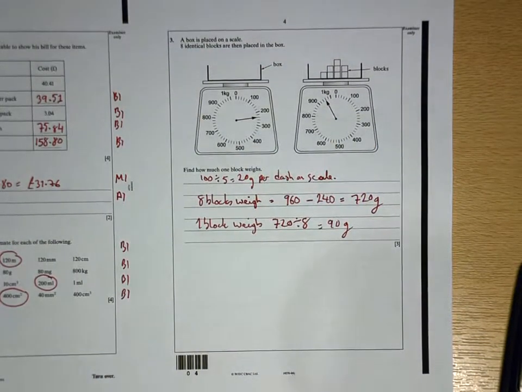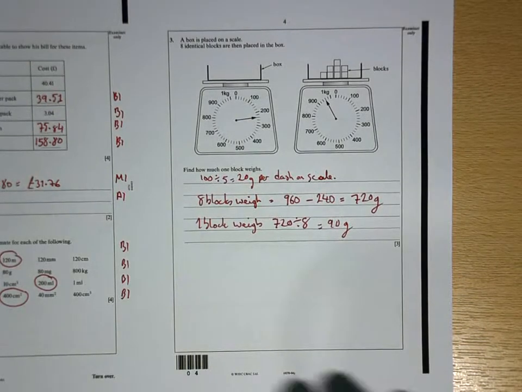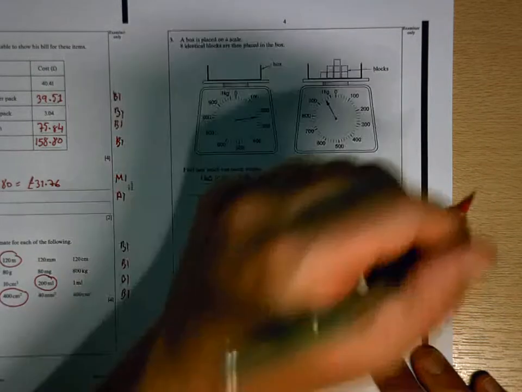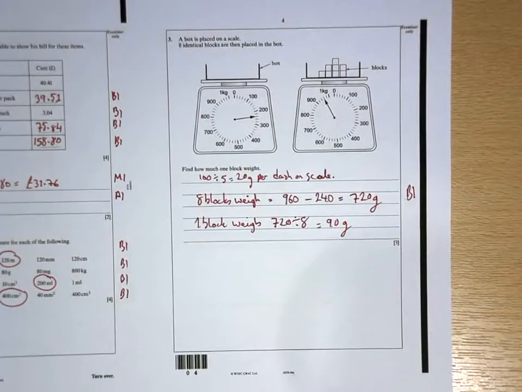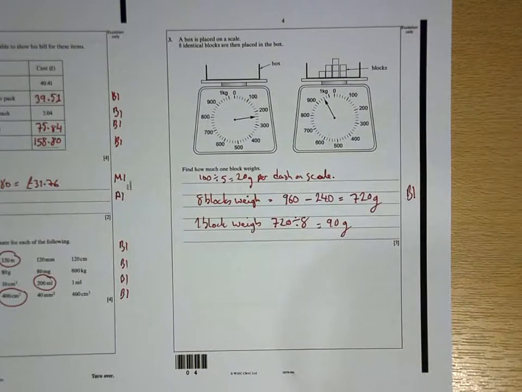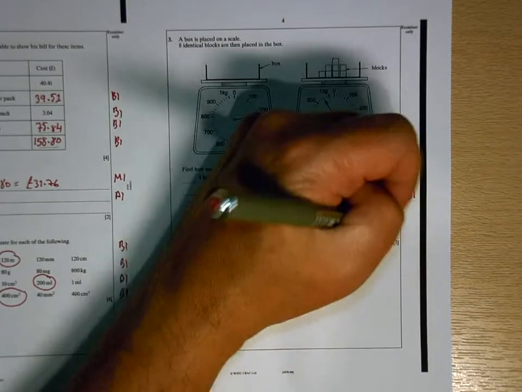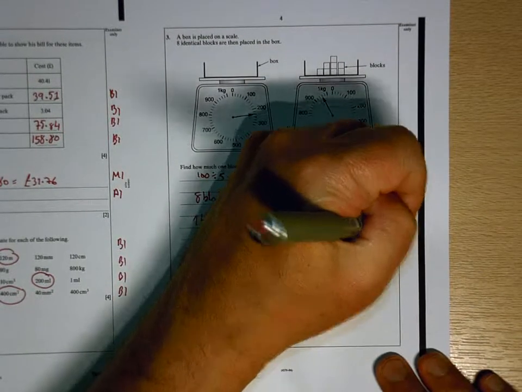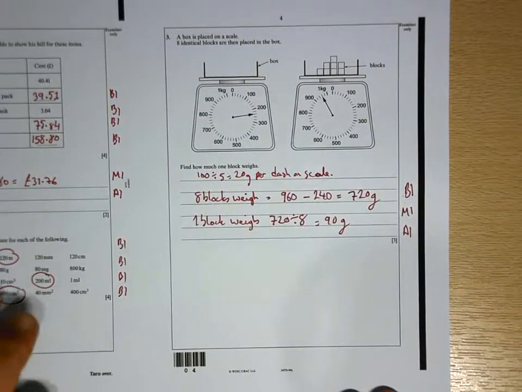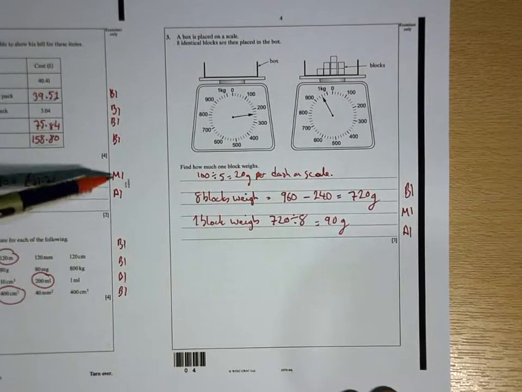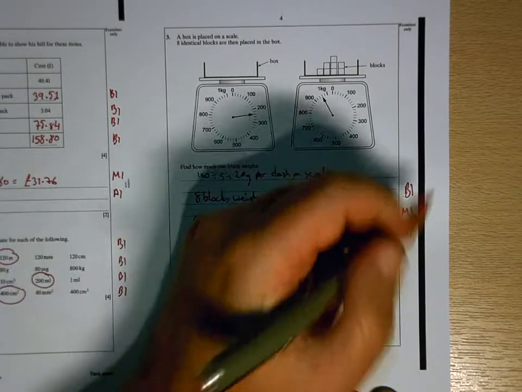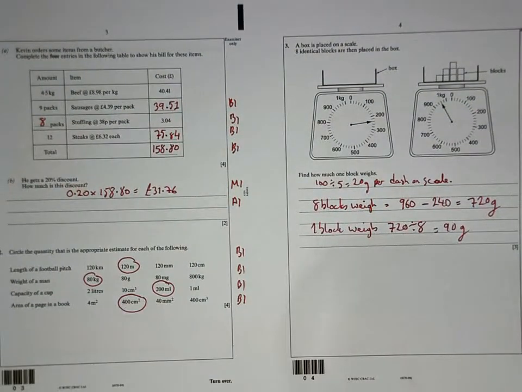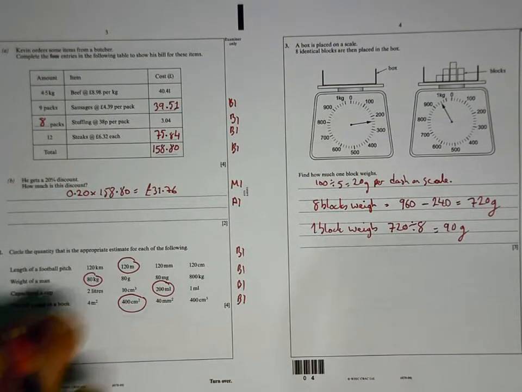So the marks for that, you've got 1 for reading off the 960 and 240. You've got 1 for the method of taking them away and dividing, and 1 mark for the final answer. So the total marks for that page, 1, 2, 3, 4, 5, 6, 7, 8, 9, 10, 13. So you get all that page right and you're already guaranteed a grade.